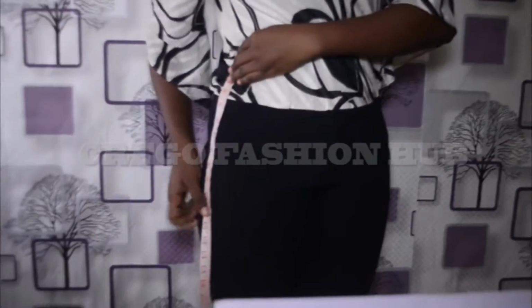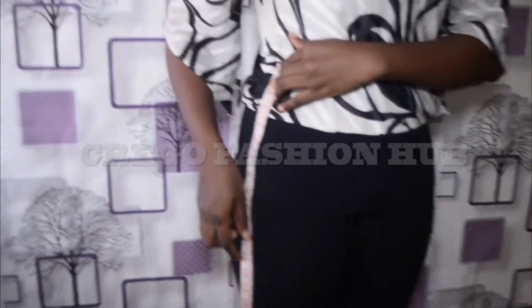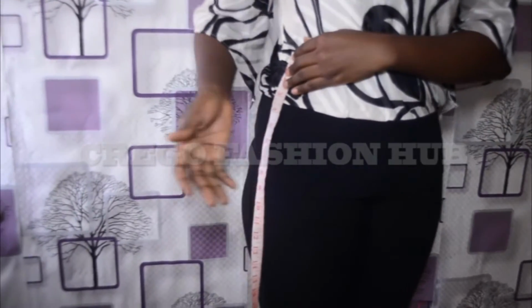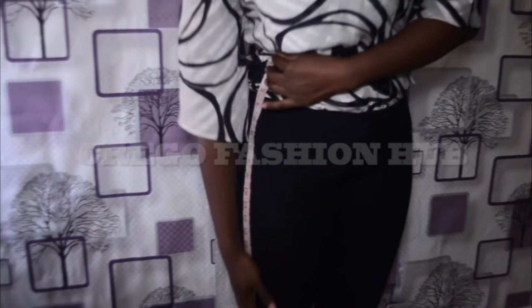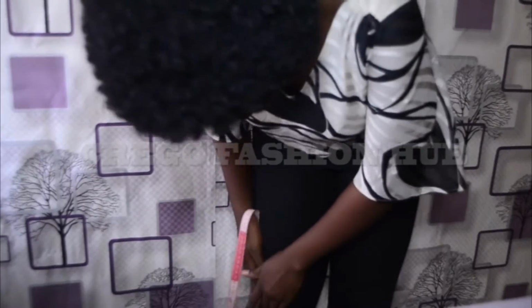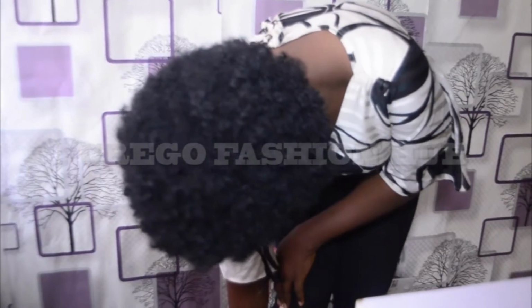So you're going to measure yourself. Since it's not high waist, pants and trousers are normally not high waist, I am just going to do the normal waist, and you can measure yourself this way. I want to give mine 37 inches.